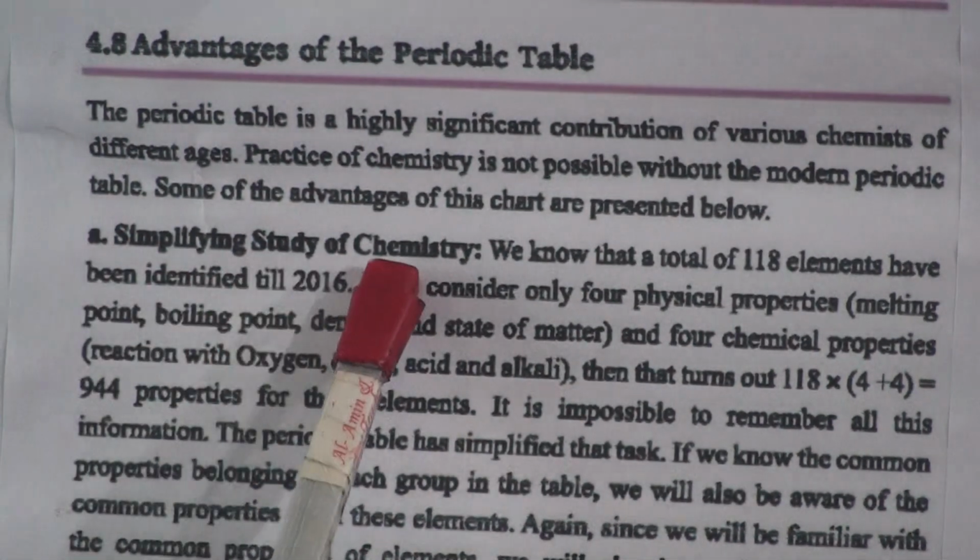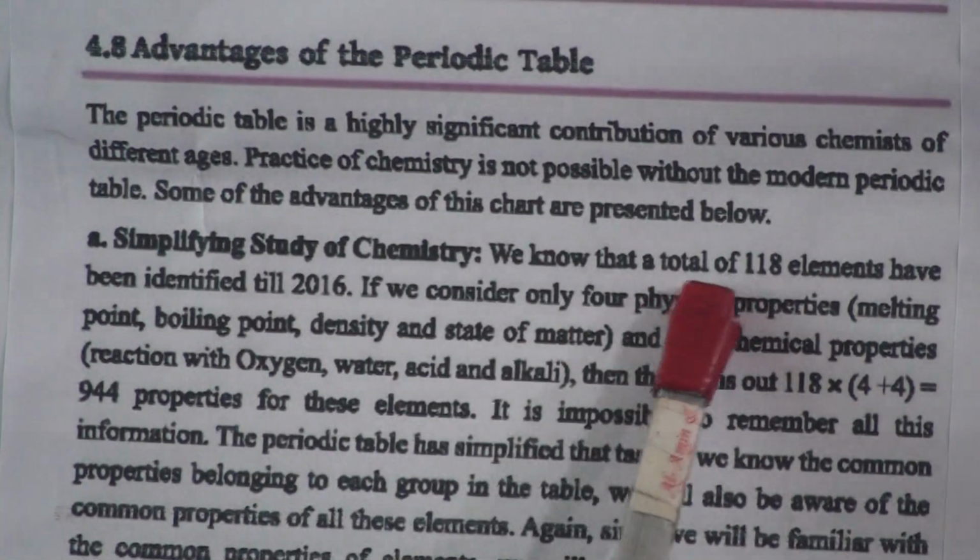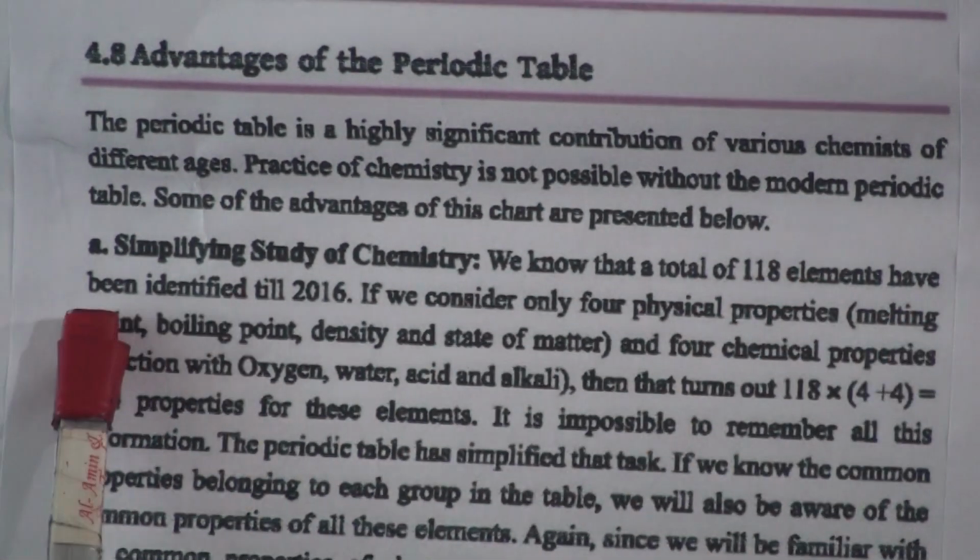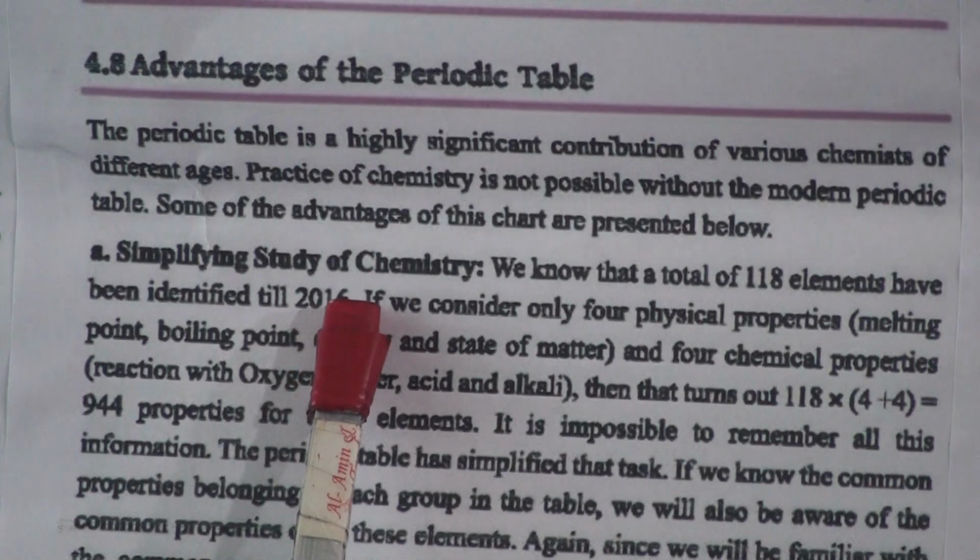To simplify the study of chemistry: we know that a total of 118 elements have been identified till 2016.